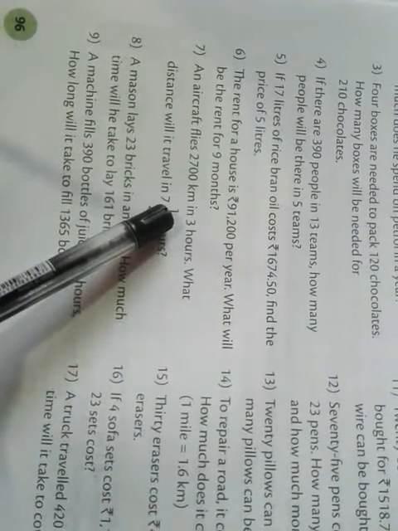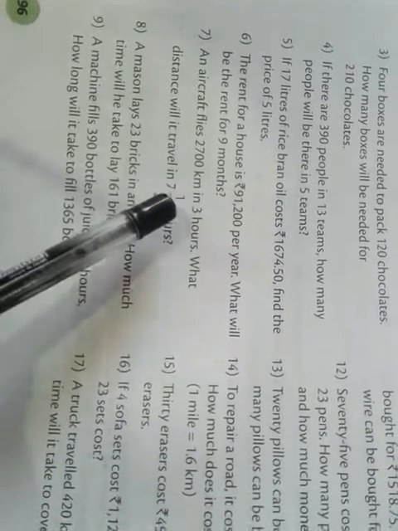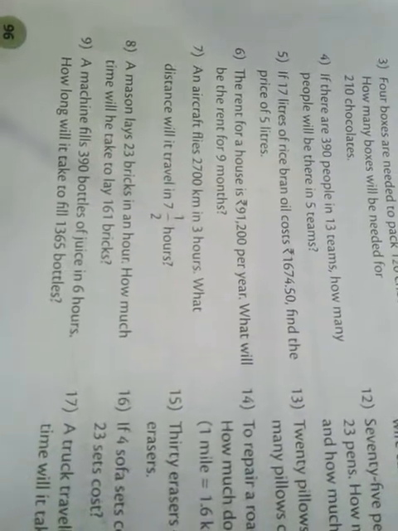Question number 7 says that an aircraft flies 2,700 kilometers in 3 hours. What distance will it travel in 7 whole 1 by 2 hours? Here we have to find distance. Time is given to us. As time increases, the aircraft travels more distance. Okay, so this is a case of direct proportion.